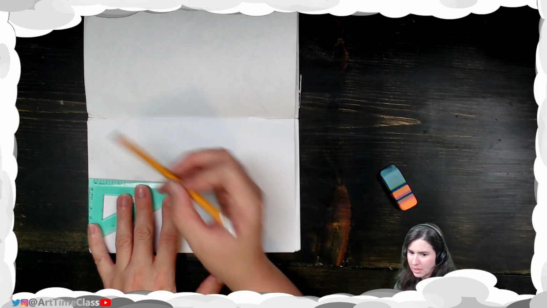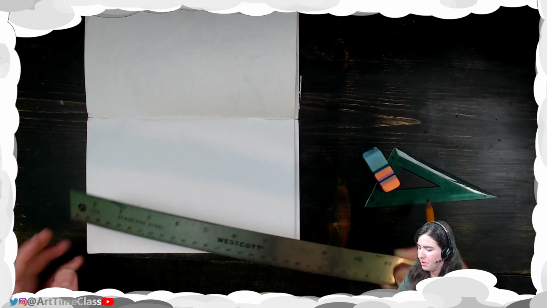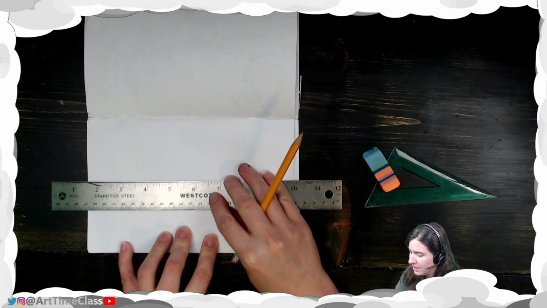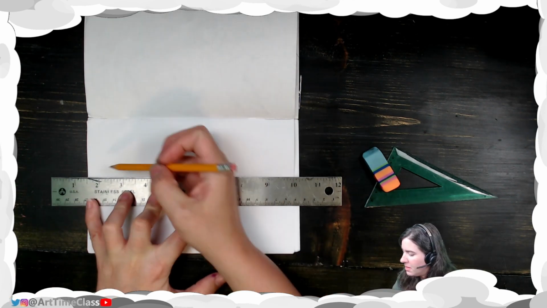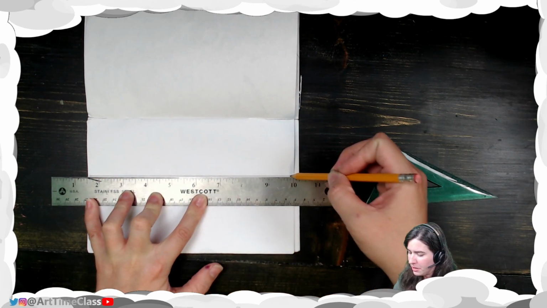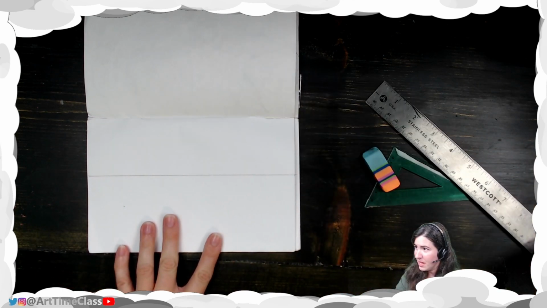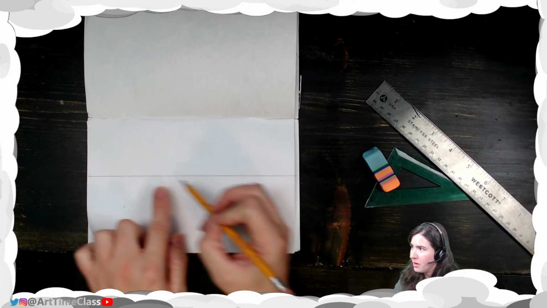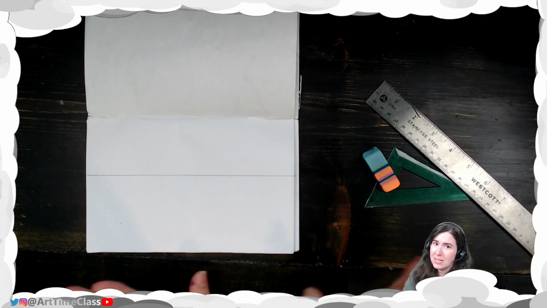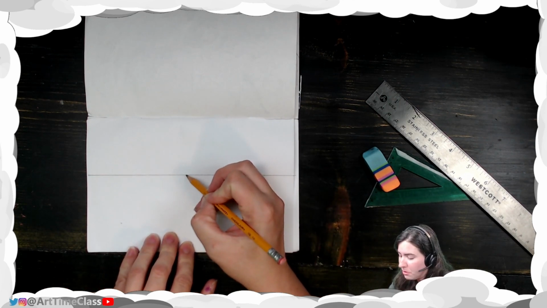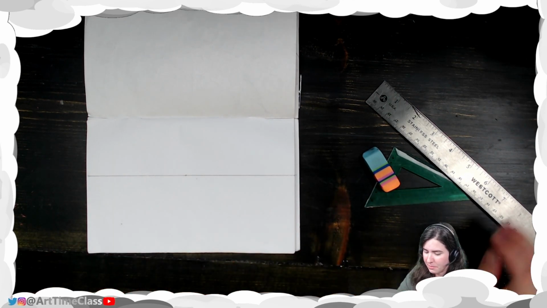This ruler is a little short. Let's get my longer ruler. You want this going across your page sort of in the middle. Pick a point. Your point can be over here. Your point can be in the middle. Your point can be to the side. It's up to you. I'm going to go for the middle because I think that's easiest for the example.